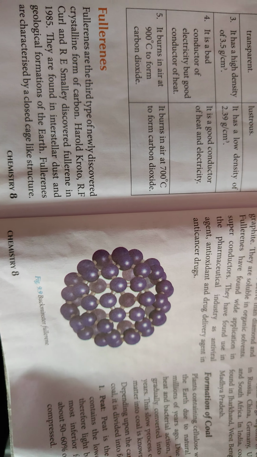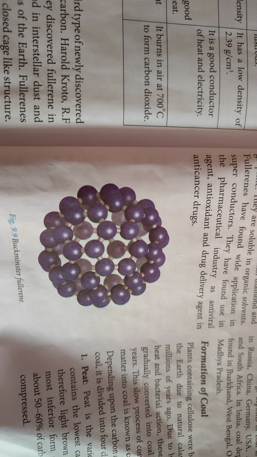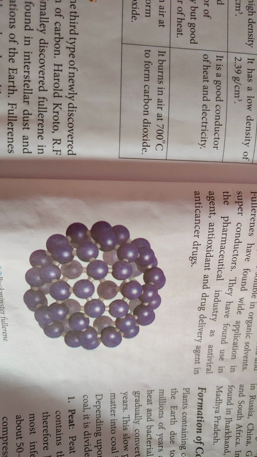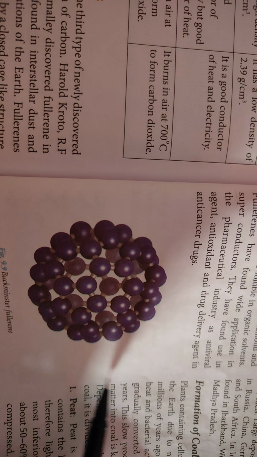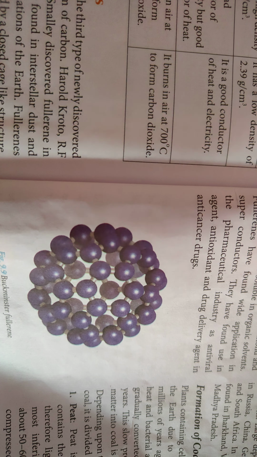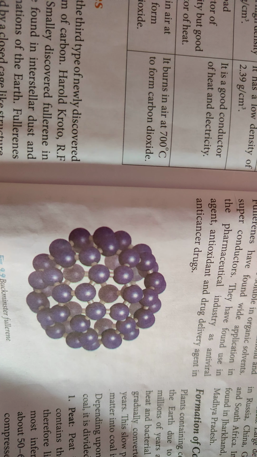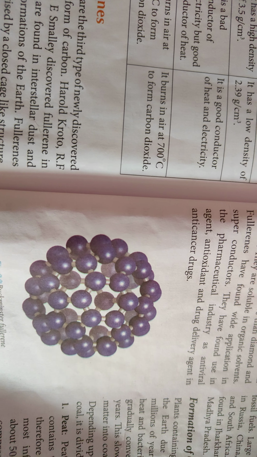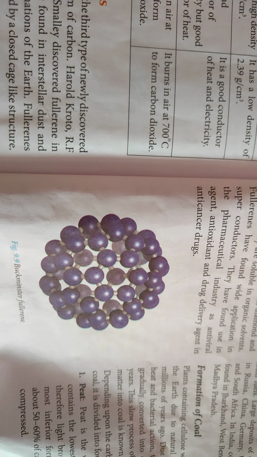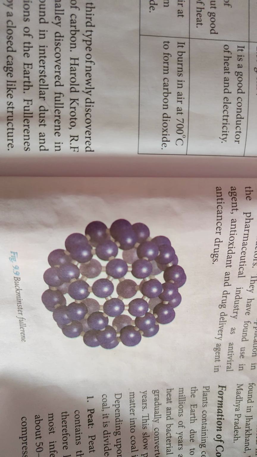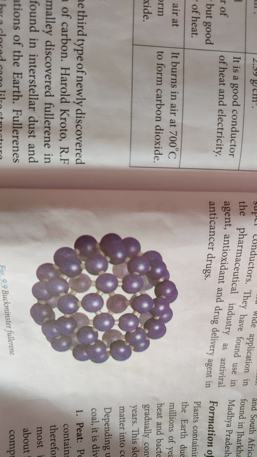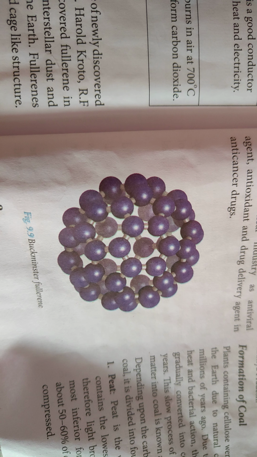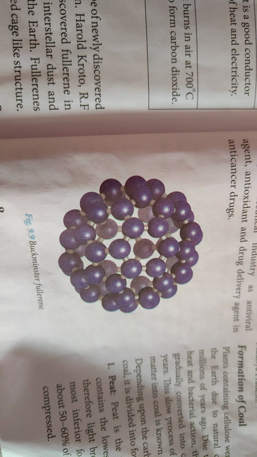Now this fullerene is characterized by this kind of structure. If you look closely, this fullerene molecule has carbon atoms, and the structure is a kind of sphere, hollow from the inside. Other than the sphere, they are also found in the form of tubes. Each structure contains somewhere around 30 to 90 carbon atoms. This fullerene structure which you are seeing is the Buckminsterfullerene, also known as the buckyball.